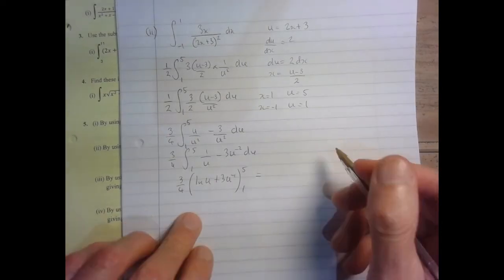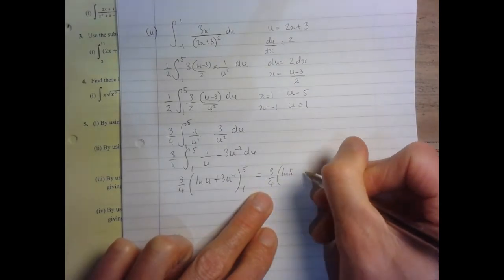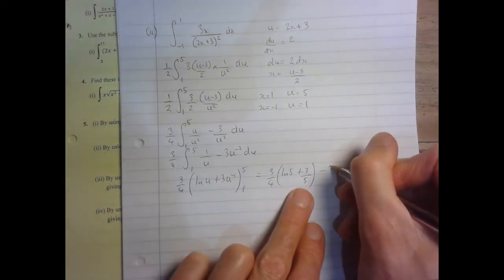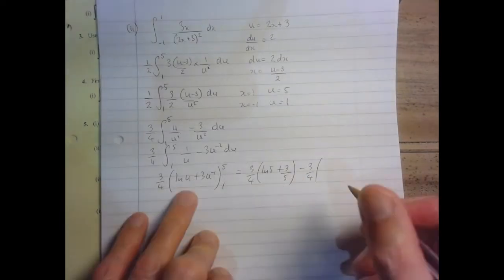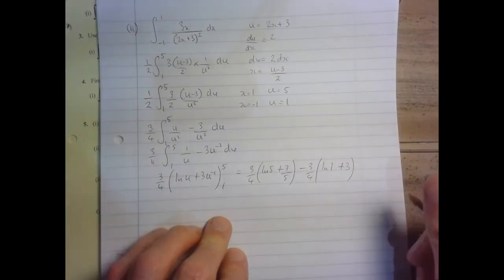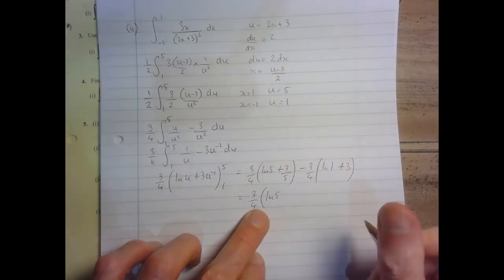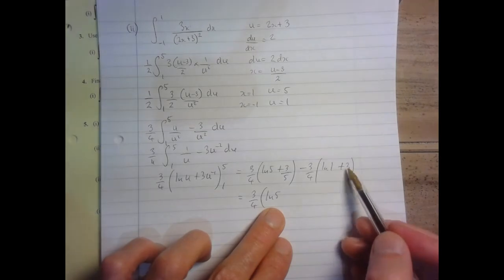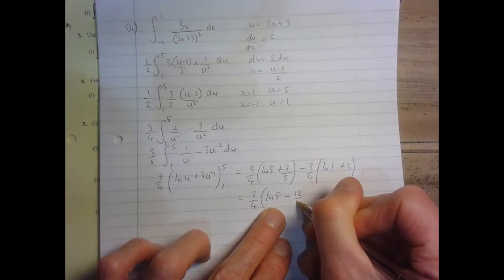Which equals, if I sub in 5, I'm going to get 3 over 4 ln 5 plus 3 over 5 minus 3 over 4. Put in the 1, I'm going to get ln 1, which we know is 0, but I'll just write it for completeness, plus 3. So I'll factorise this: 3 over 4, the ln of 5, and I've got 3 over 5 minus 3, well, minus 15 over 5, so 3 minus 15 is minus 12, so minus 12 over 5, close brackets.